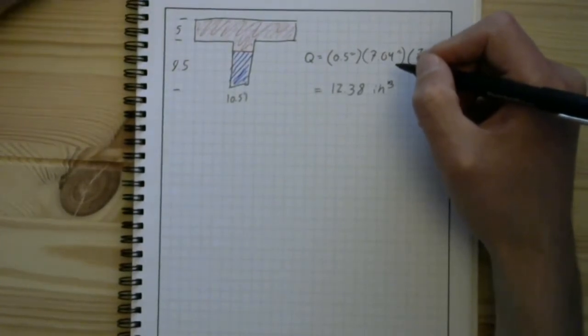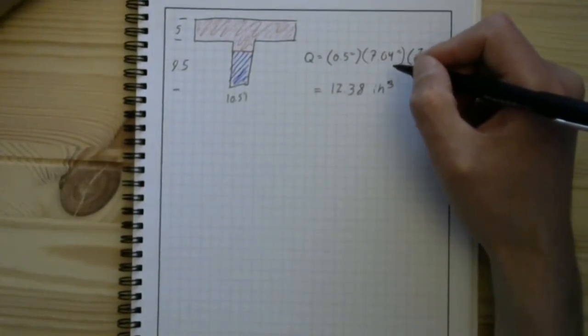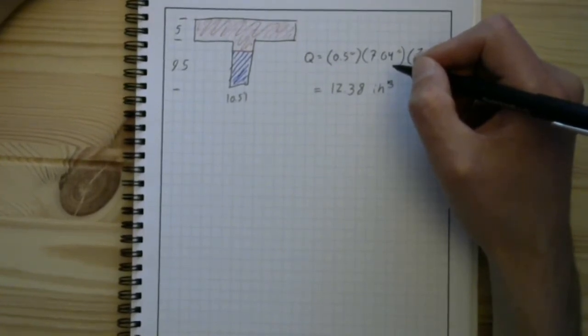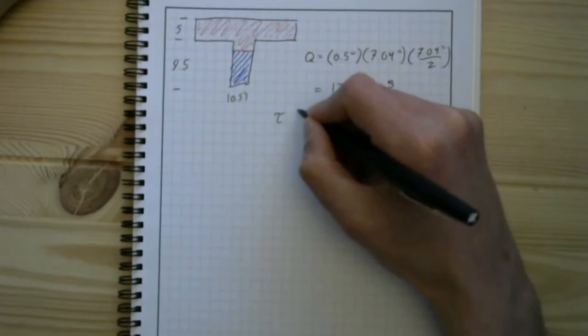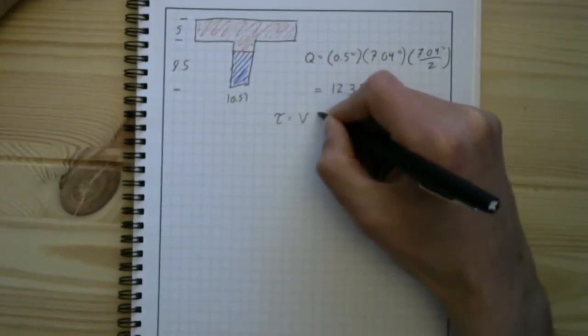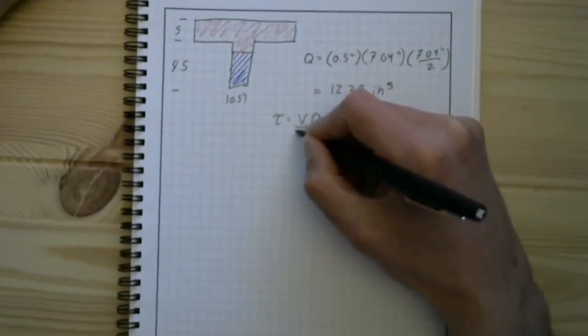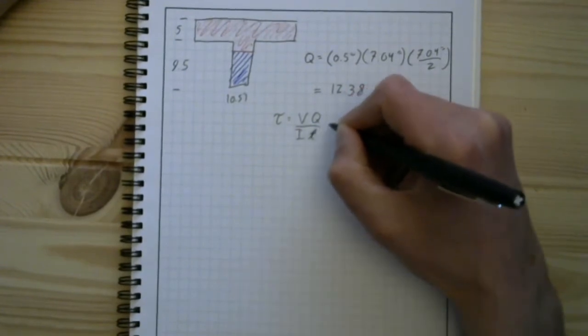All right, so we've got that, and we can again use our equation for shear stress. It's V Q over I t.